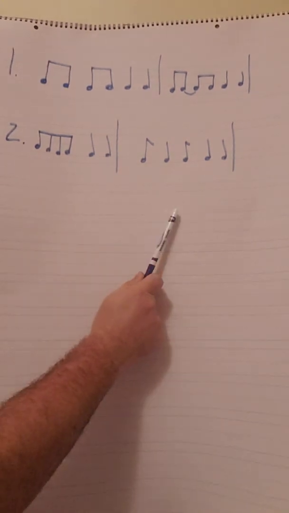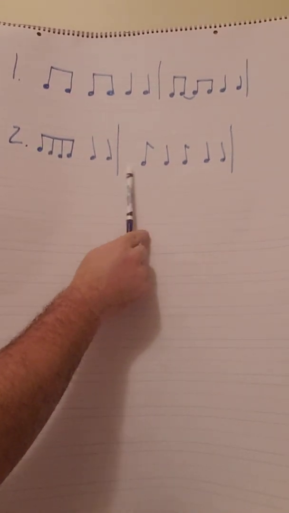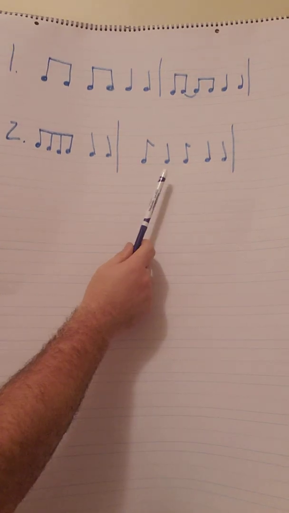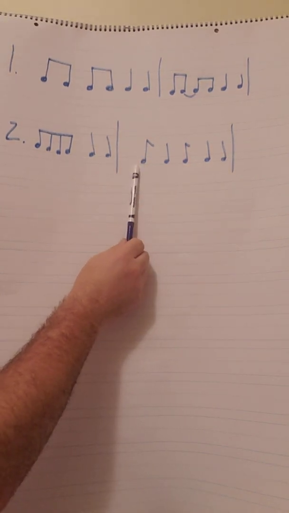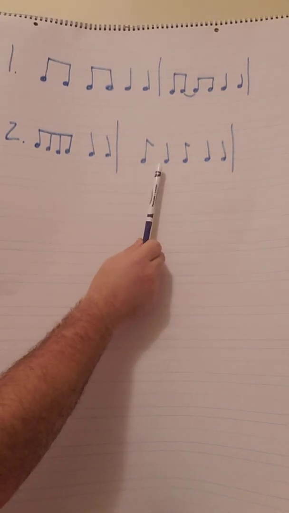What they're showing, if you look at the top of the page, it says syncopation means to place emphasis on a strong note that occurs on a weak beat. What that means, if you look at number 2, and we're really just talking about the second measure in each one, the strong notes in measure 2 are the quarter notes.